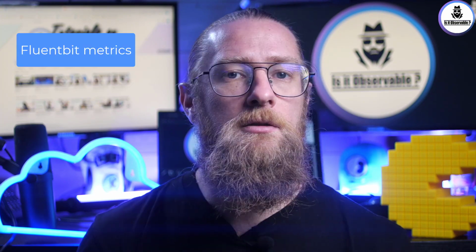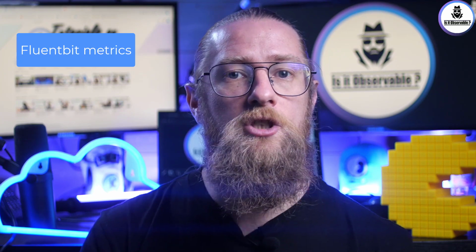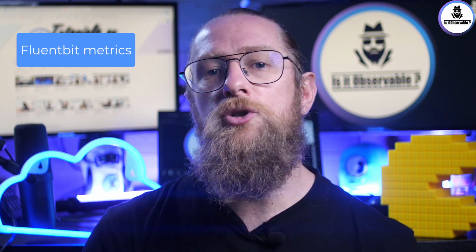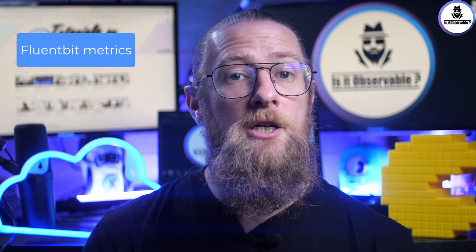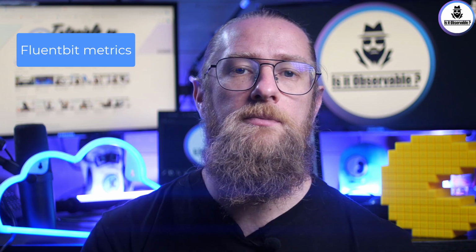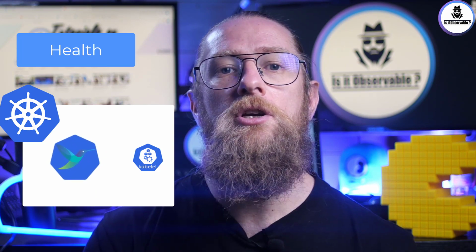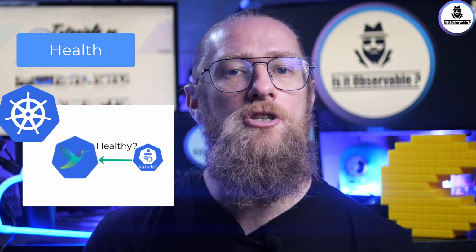So we have the Fluent Bit metrics. It's an input plugin that will expose the Fluent Bit metrics reporting the health, the internal pipeline steps, and so on, the ones that we just described a few minutes ago. Those metrics can then be sent to any output plugin supporting metrics. Health. Health is a plugin to enable the health checks on the agents. So if you want to add a health probe on the Fluent Bit agents, make sure to enable this plugin.